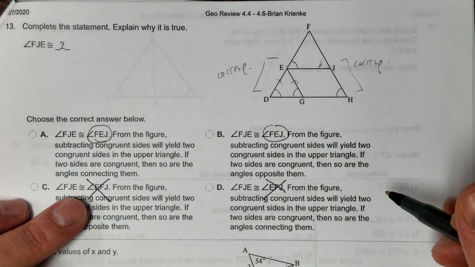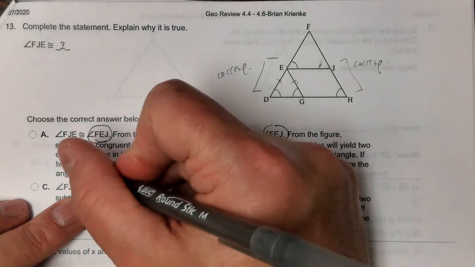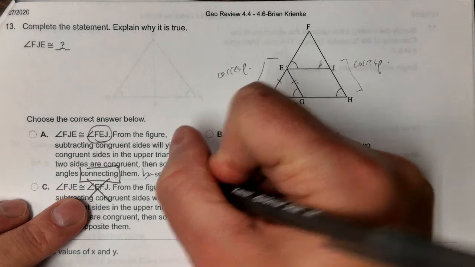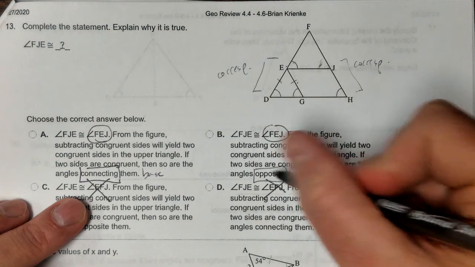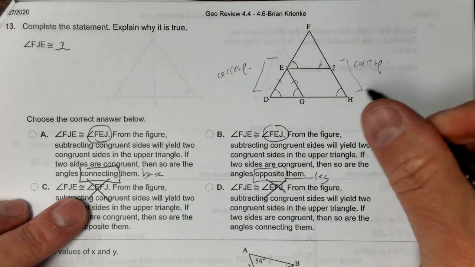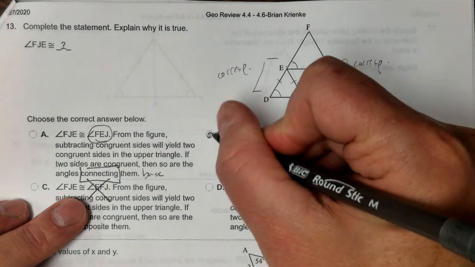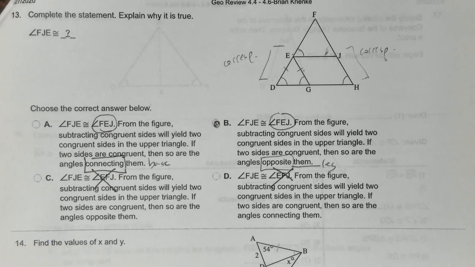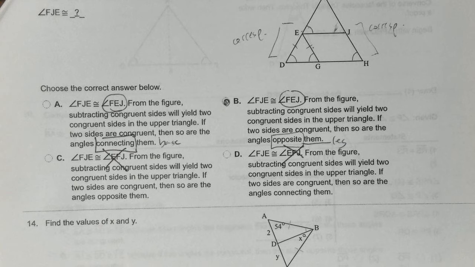So again, what's the difference between it? This says connecting them, which again would be a base. This says opposite, which would be a leg, and it's about the leg. Any questions?